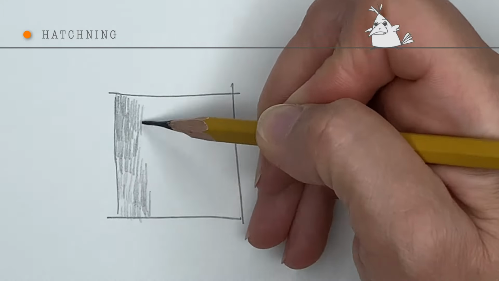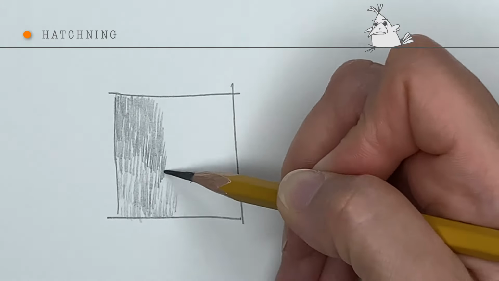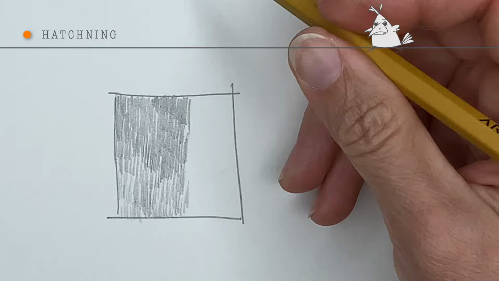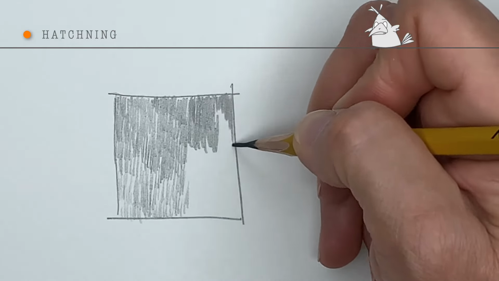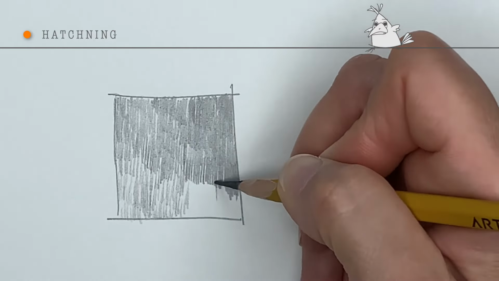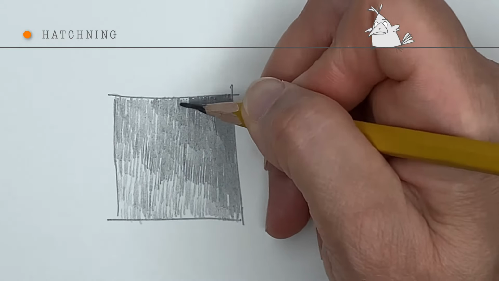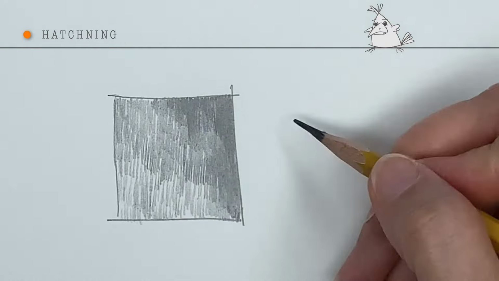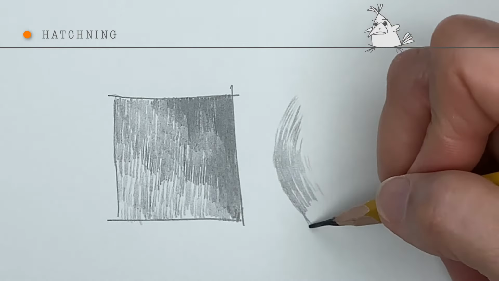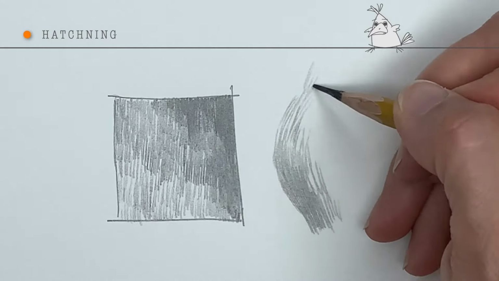Hatching. Line strokes are drawn in the same direction. By drawing strokes closer together, we create darker values. Leaving more space in between results in lighter values. For rounded objects, the strokes may slightly curve to follow the contours of the object.